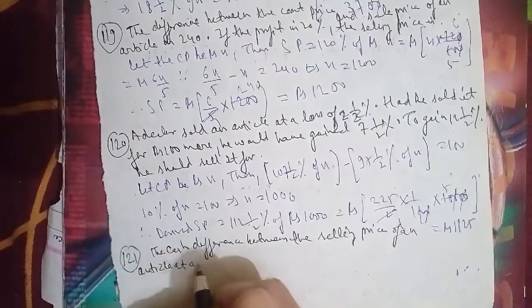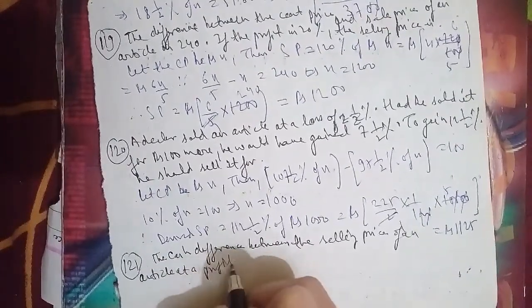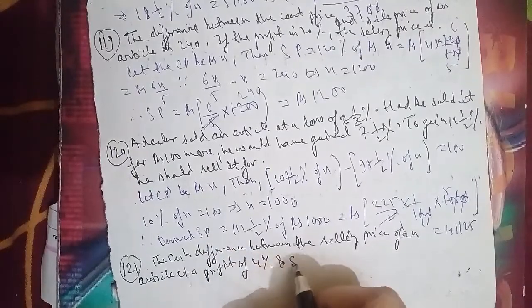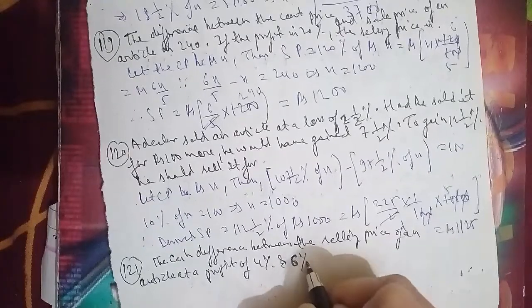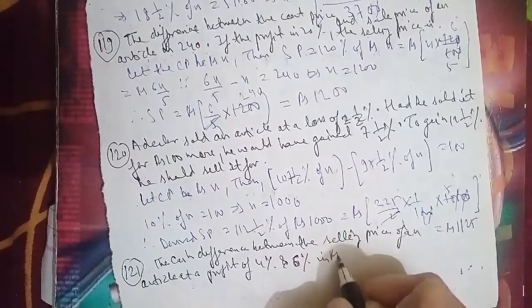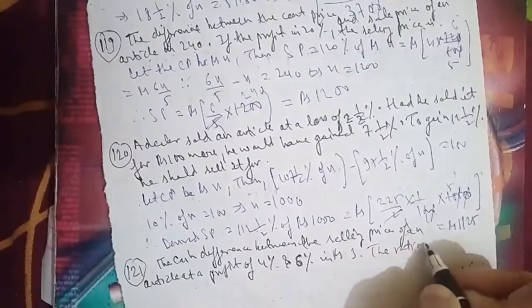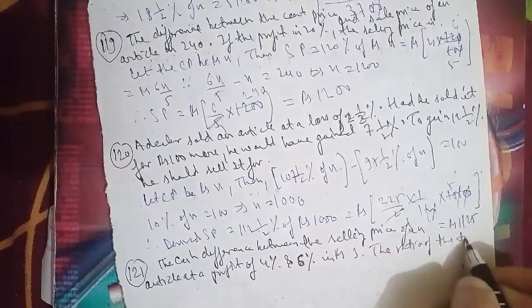The ratio of the two selling prices is, that has been asked in the CBI examination paper. The options, as I told you, we will go ahead for the same, and that is what we'll have to talk about.